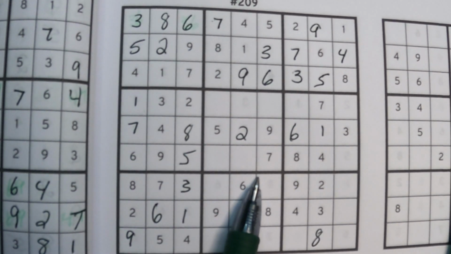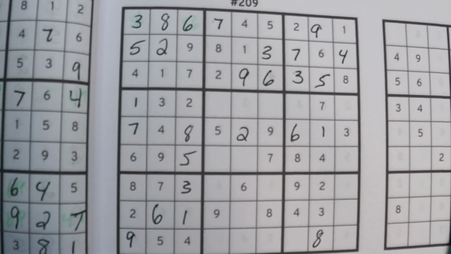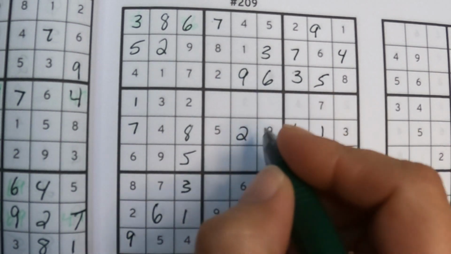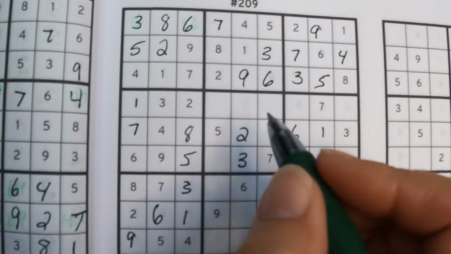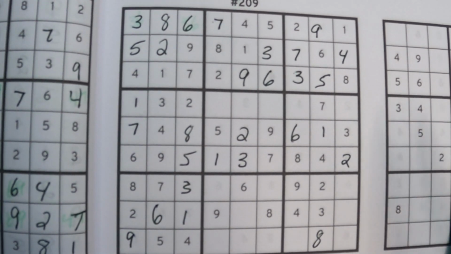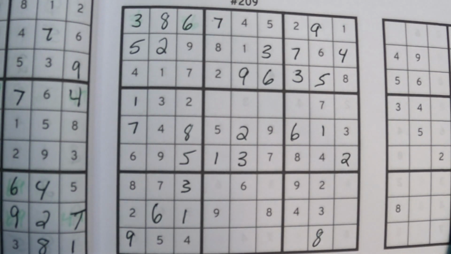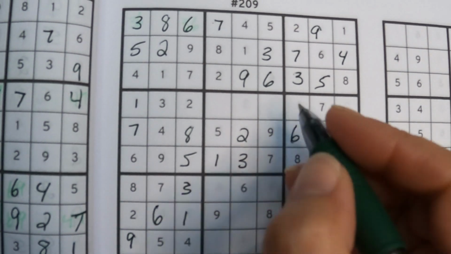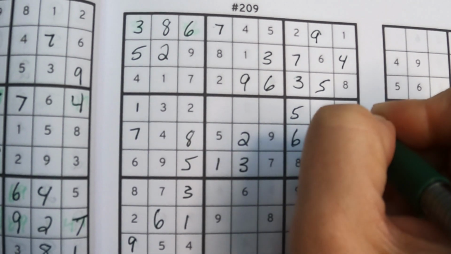For this row, looks like we're missing 1, 2, and 3. We've got a 1 and 2 here, so this is our 3. We've got a 2 here, so 1, 2. For this box now, looks like we're missing a 5 and a 9. We've got a 9 here, so 5, 9.